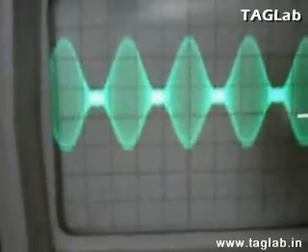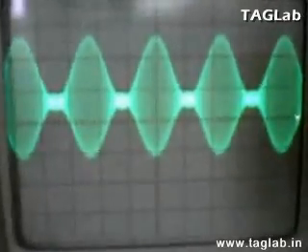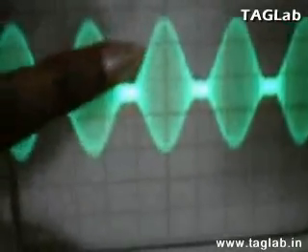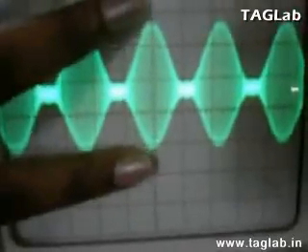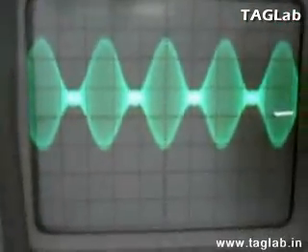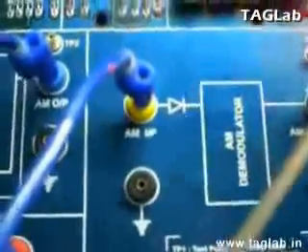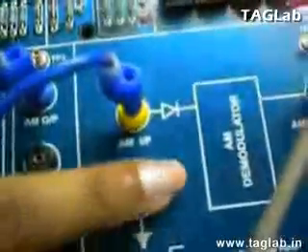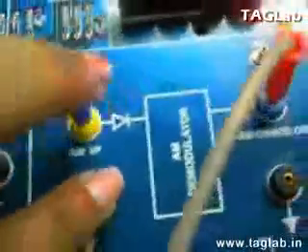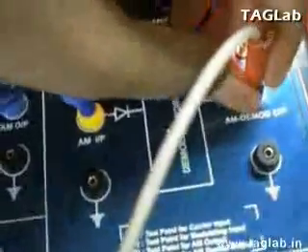To check the demodulated output, connect the AM output to the AM input block of AM demodulator circuit and observe the output of AM demodulated output on the CRO. You could see the modulating signal of 2 kHz on the CRO. Thus, the modulated signal has been recovered back at the demodulated output. Thus, we have studied the amplitude modulation and demodulation using the amplitude modulation and demodulation trainer kit.